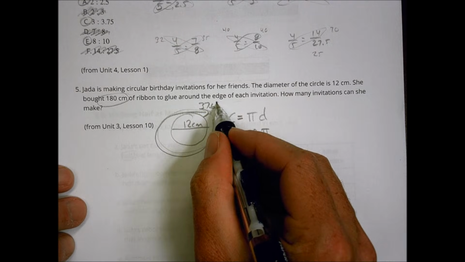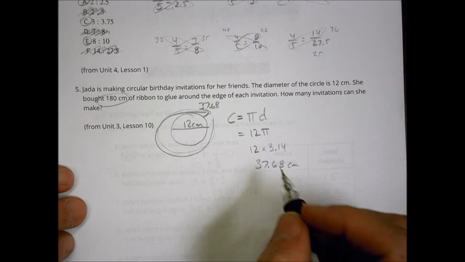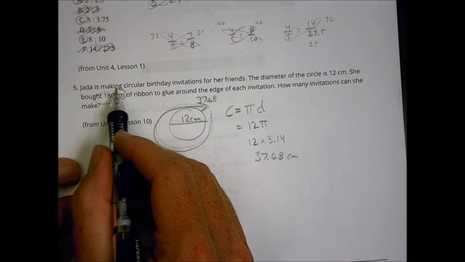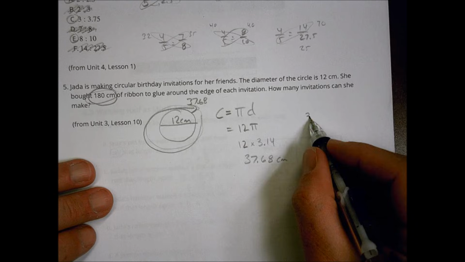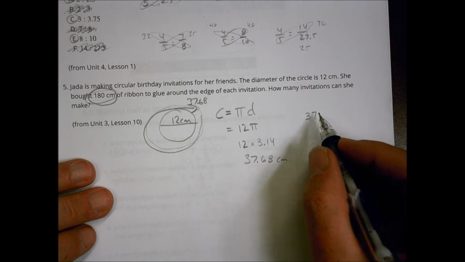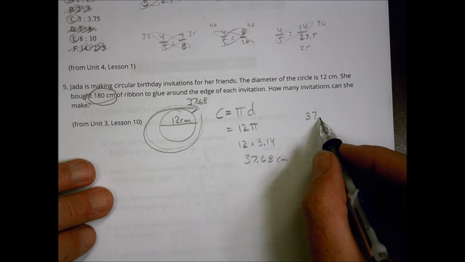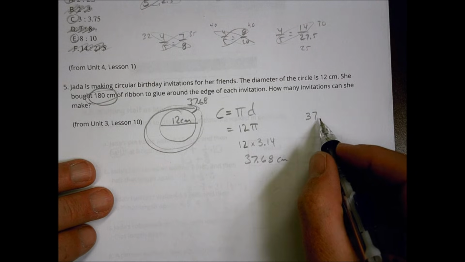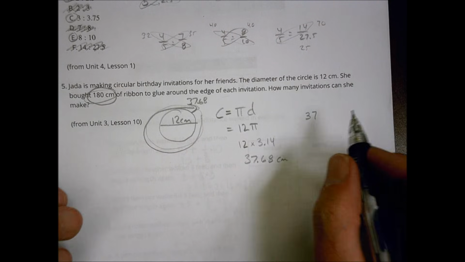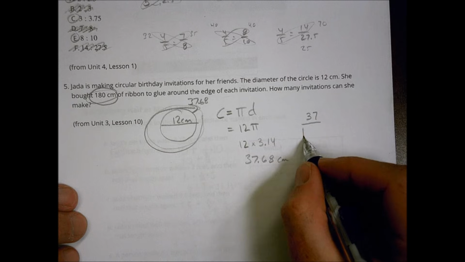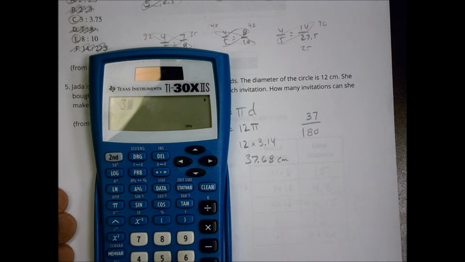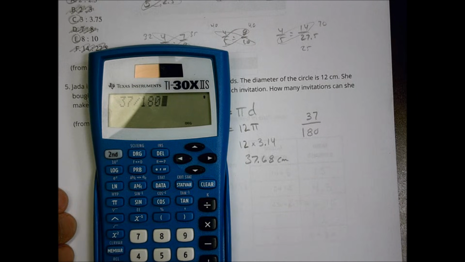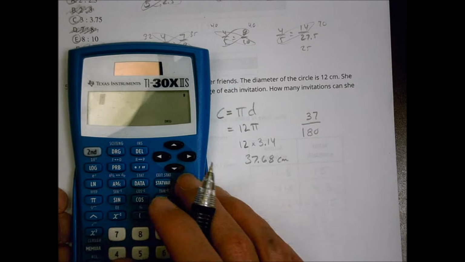So the question is, how many times can I do that if I have 180 centimeters of ribbon? Well, the next step would be to take your 37.68, and we could say 37.7. You could round it. Again, we're just trying to get close here. And we can divide the 180 centimeters that we have by that.